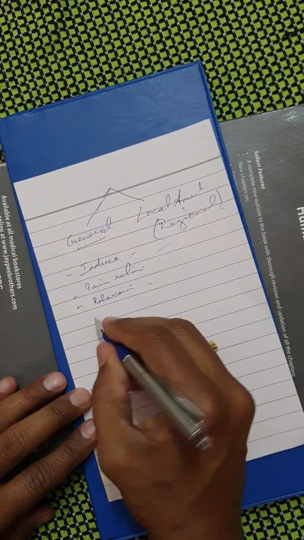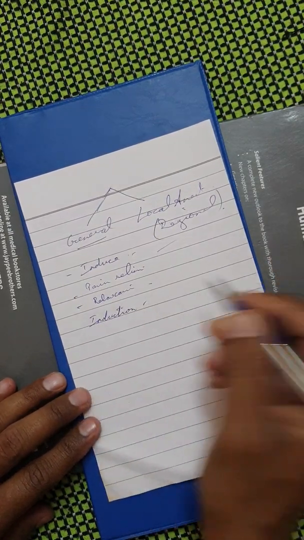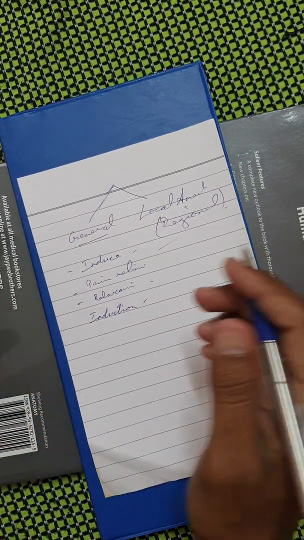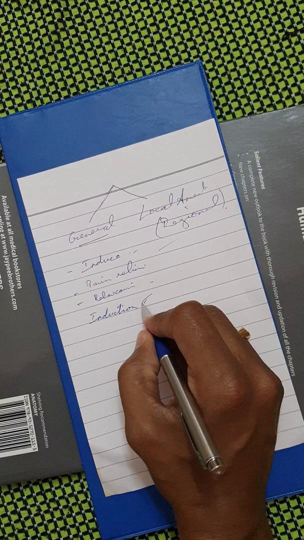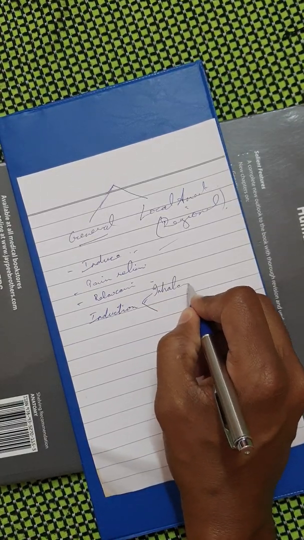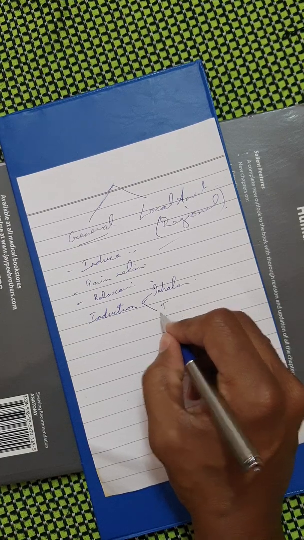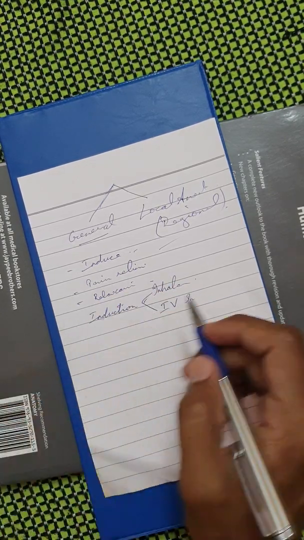Let's start with induction, which has two different types. One is inhalation induction, and the other is IV, or intravenous, induction.